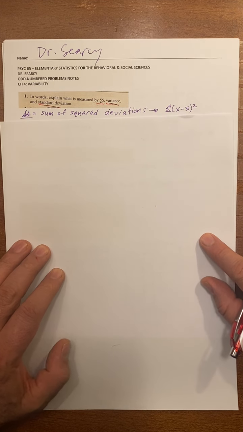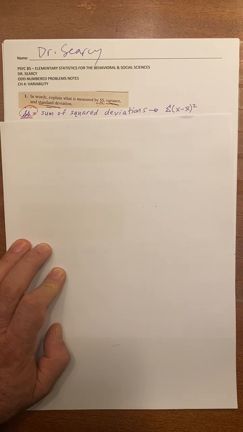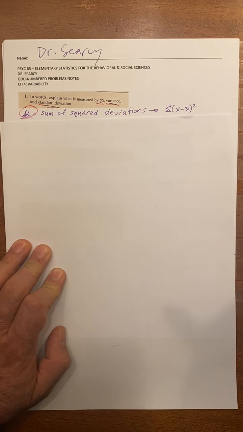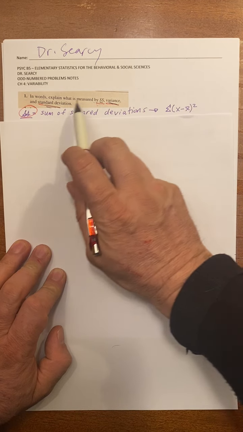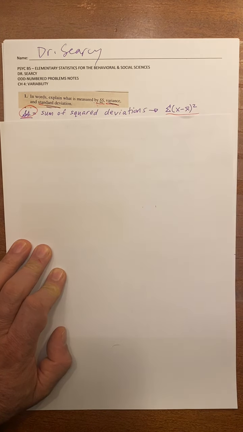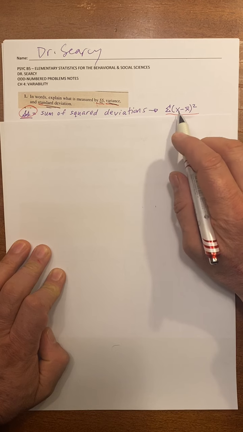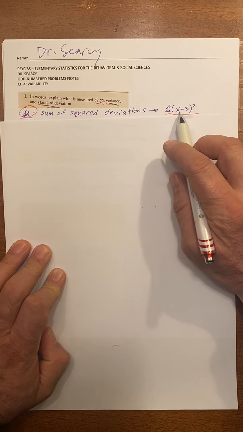So first, remember, we are often using this abbreviation to refer to sum of squares. The definition of it is that it's the sum of the squared deviations, and this is the mathematical expression that we use to express it. Remember that the part in the parentheses, the x minus x bar, is the deviation.